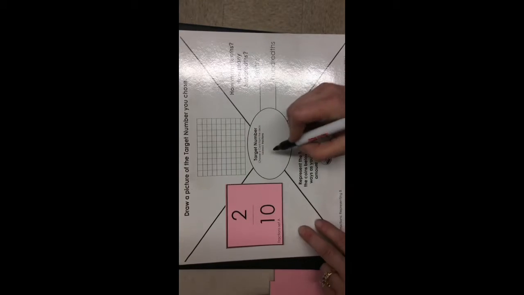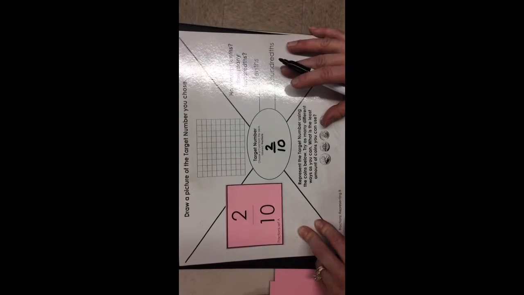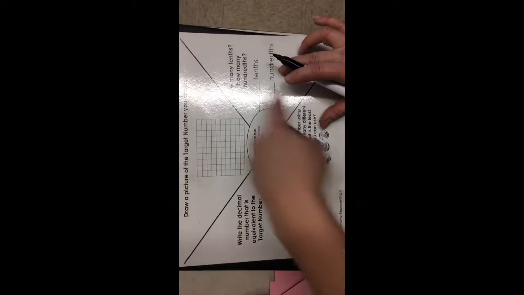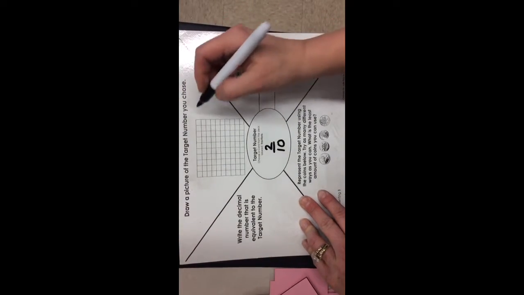It says choose a target number. So flip one of the cards and you can write it down right here. 2/10. You can now go on to any of these sections. I'm going to start with the drawing: draw a picture of your target number.